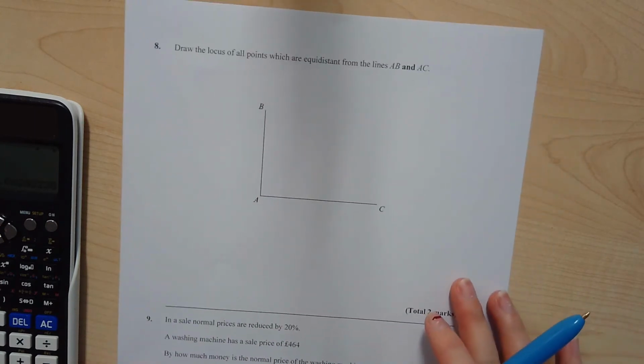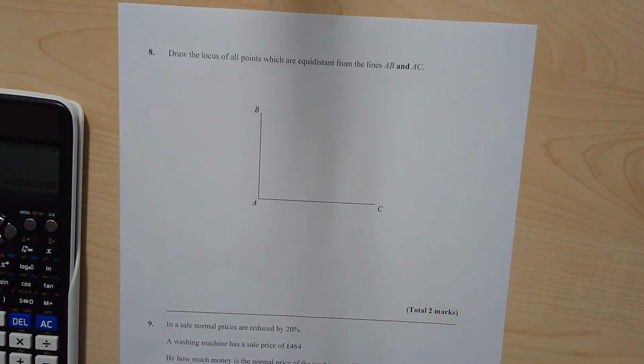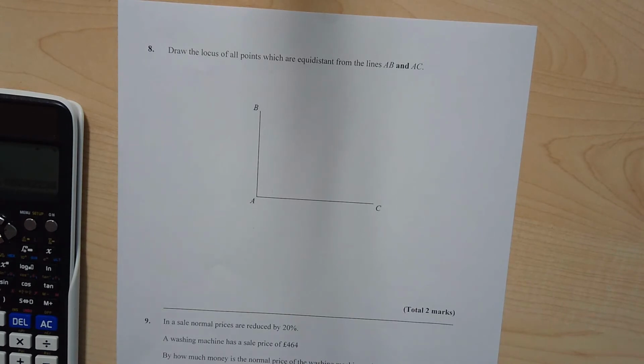So we've got this question next then, the locus of all points which are equidistant from the lines AB and AC. Now this requires you to have a compass, as it's a constructions question. And the idea is we just want to figure out where all the points are between A and B that are the same distance away from both of them. So this kind of does require you to, well, draw it the best you can yourself, but at least I can show you how to do it.